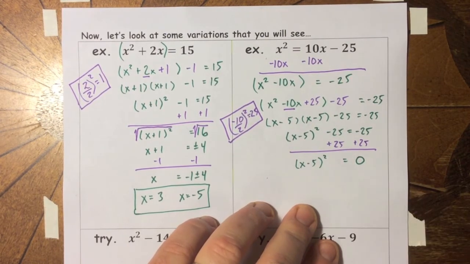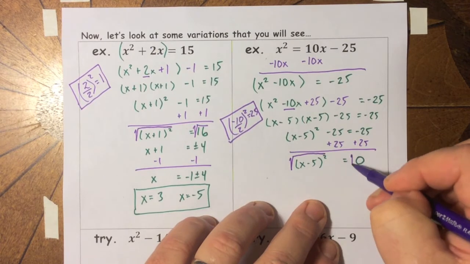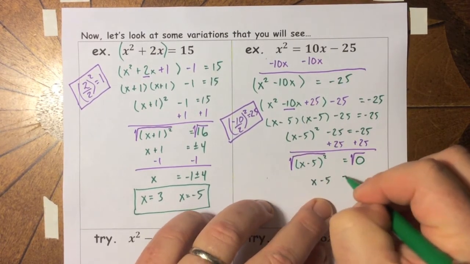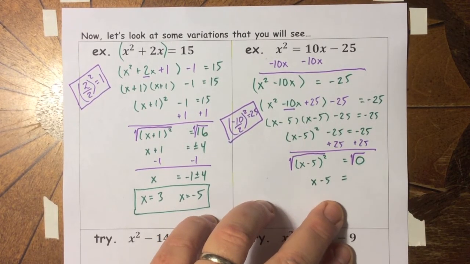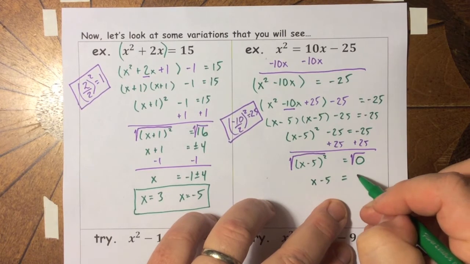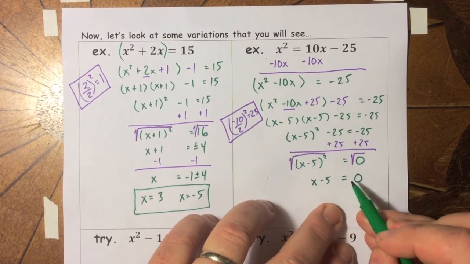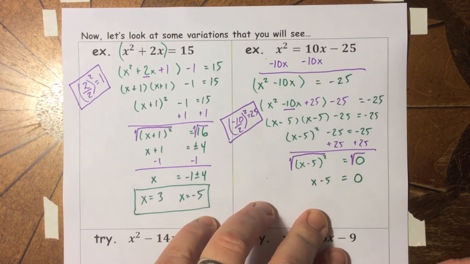Students all the time want to feel like they've made a mistake. You haven't made a mistake. It's okay that there is a 0 there. Watch what's going to happen here. I'm going to take the square root of both sides, and I'm going to end up with x minus 5 equals 0, which is neither positive nor negative, and thus I don't need to put the plus or minus. You could put a plus or minus there. It'd be kind of silly because when I move this over, you would end up with 5 plus or minus 0.